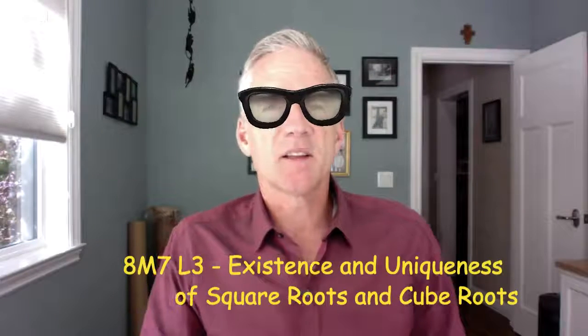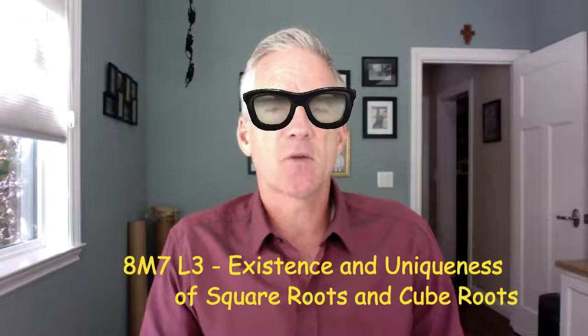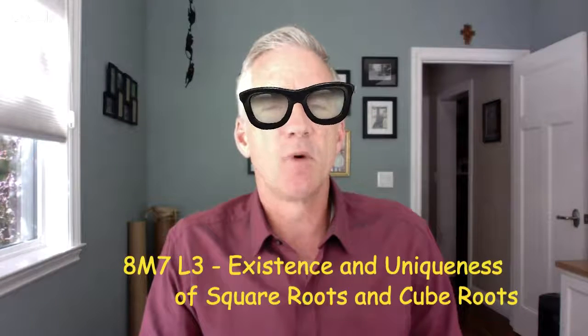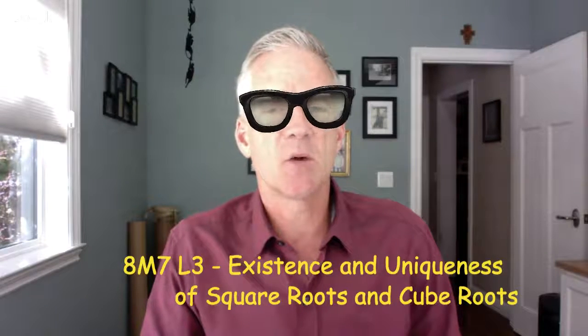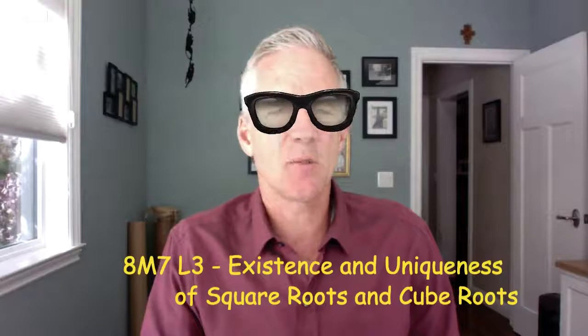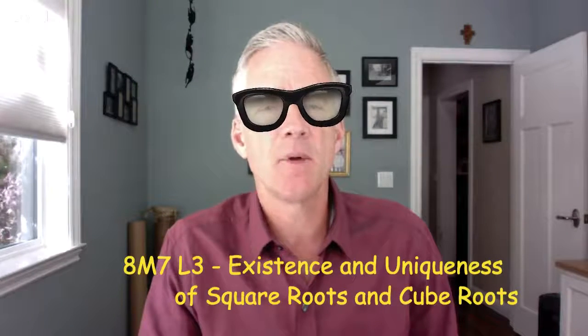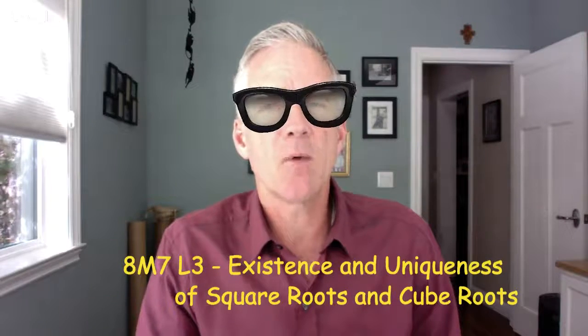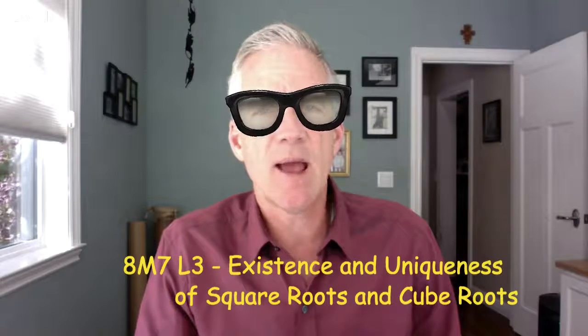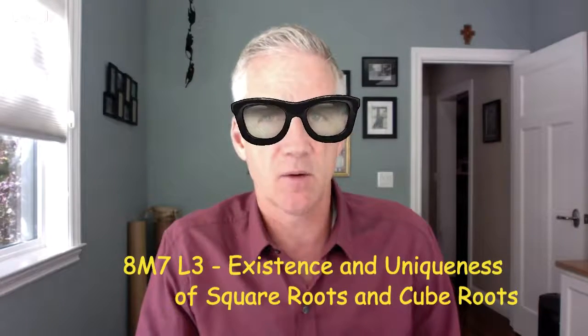8.7, lesson 3, existence and uniqueness of square roots and cube roots. Well, this is more just about square roots and cube roots and not necessarily so much about the existence and uniqueness of them. We know what square roots and squares are, but we add in the concept of cube roots and cubes, and let's talk about that.